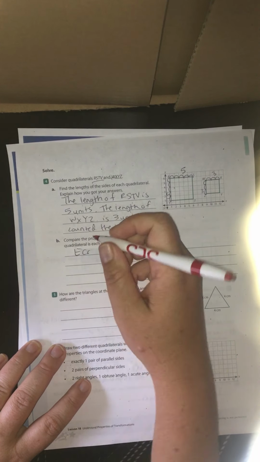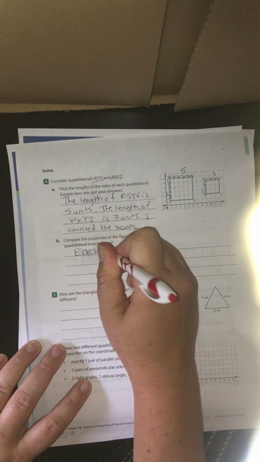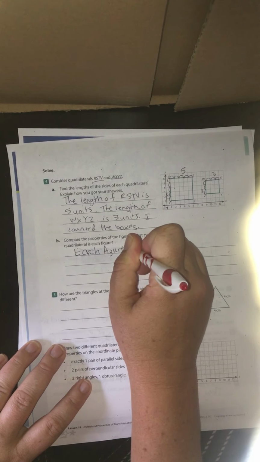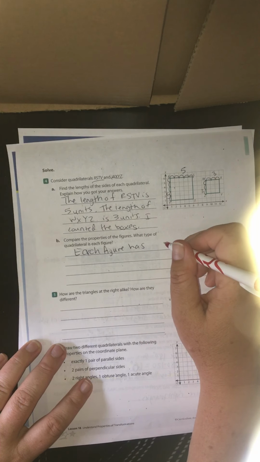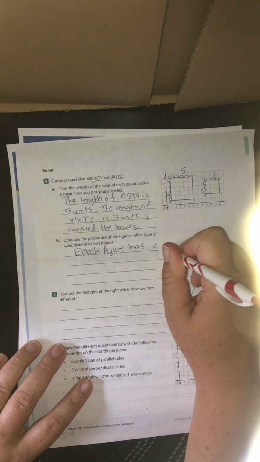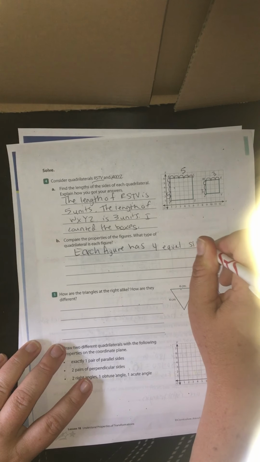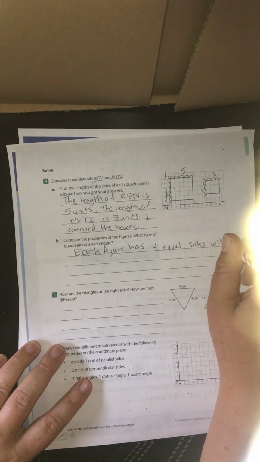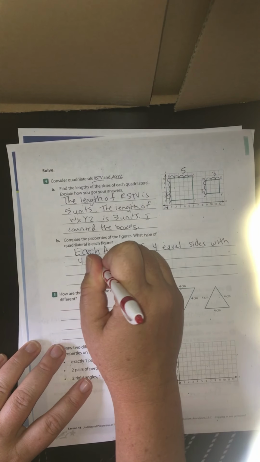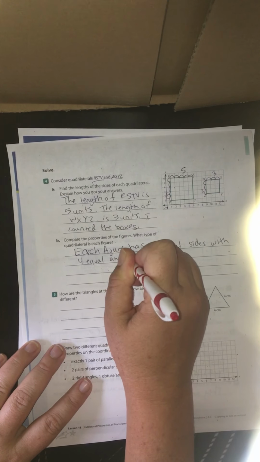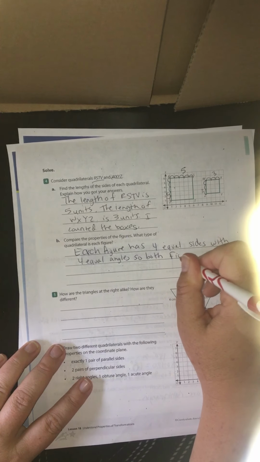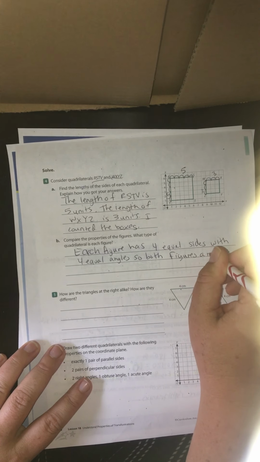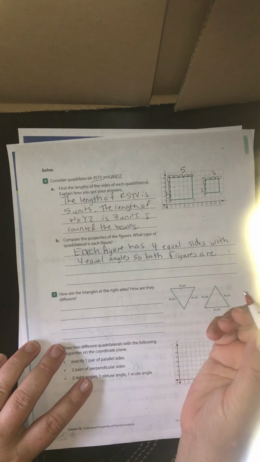Each figure has 4 equal sides with 4 equal angles. So both figures are squares.